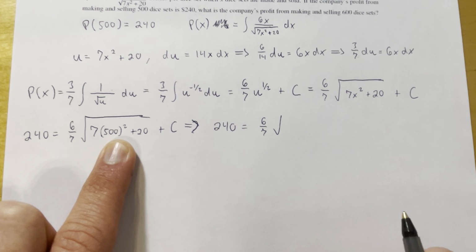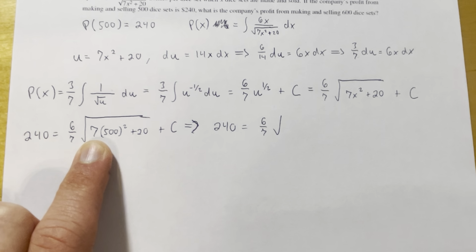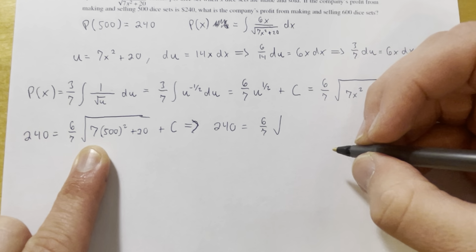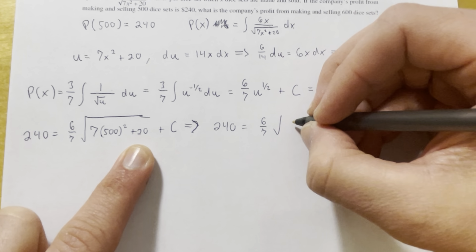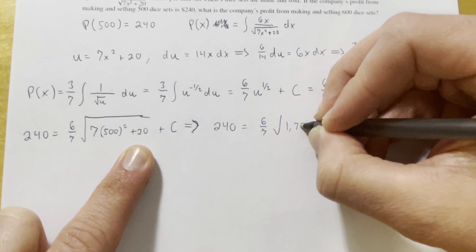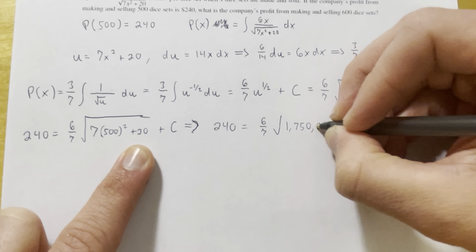So that'd be 250,000. 250,000 times 7 is equal to, what is that equal to? That would be 1,750,000 plus 20. I'm going to have 6/7 times the square root of 1,750,020, but not 200.